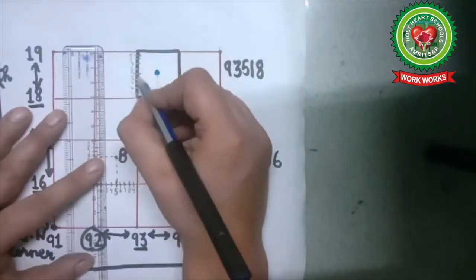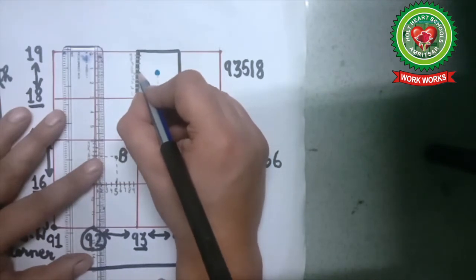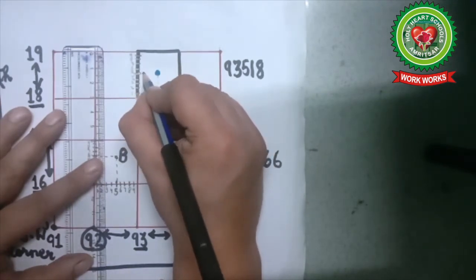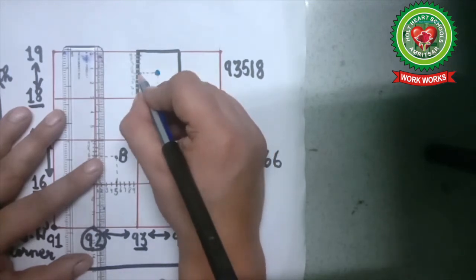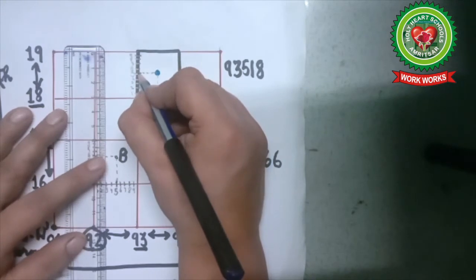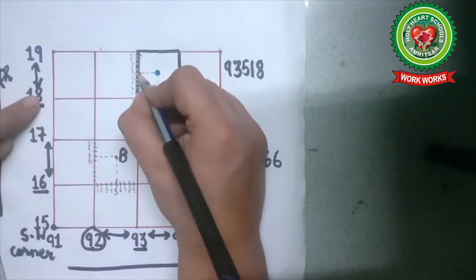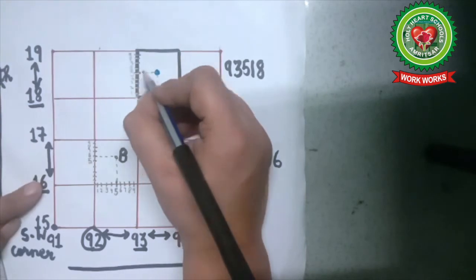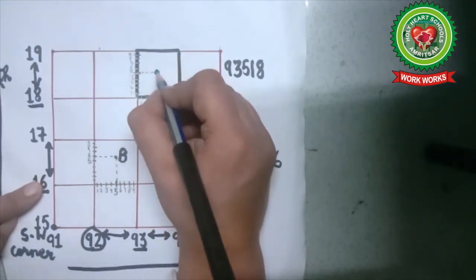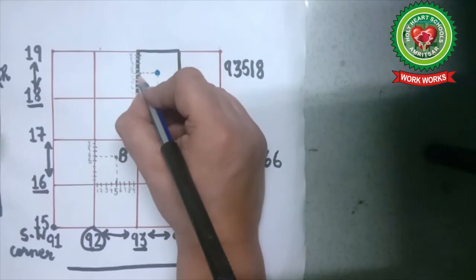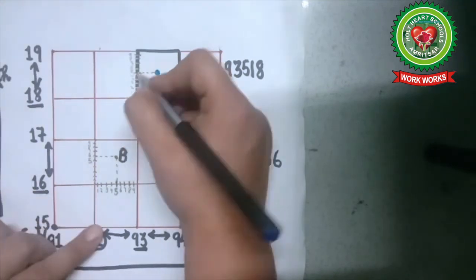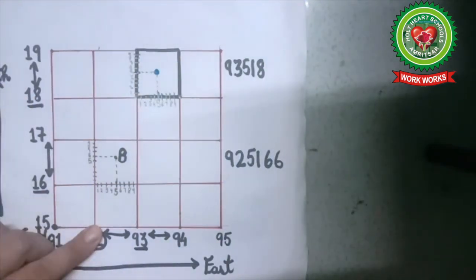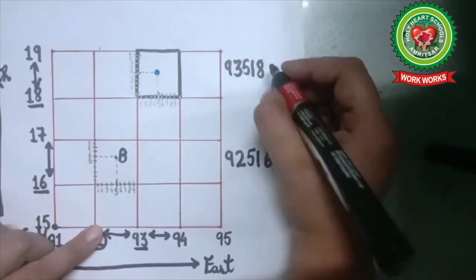Now our next step would be to join the center of the perennial line well with the point along the northings 18 and 19. So we can see that the perennial line well lies on the 5th point between the northings 18 and 19. So we'll write down here along with 18, 185.